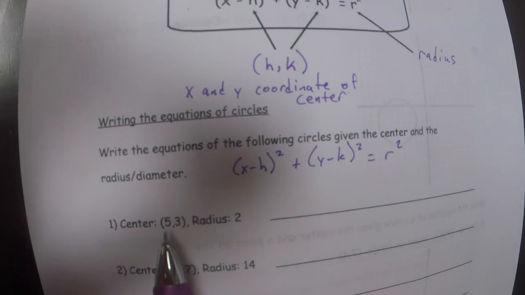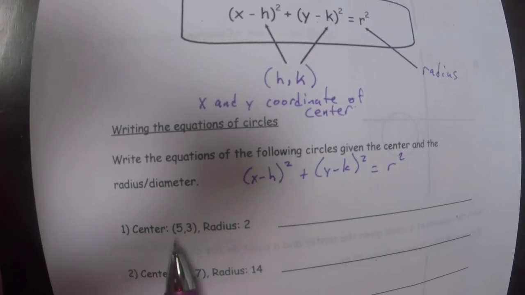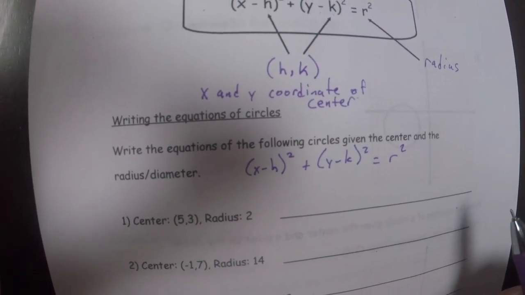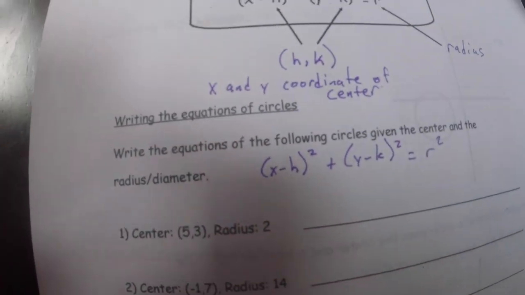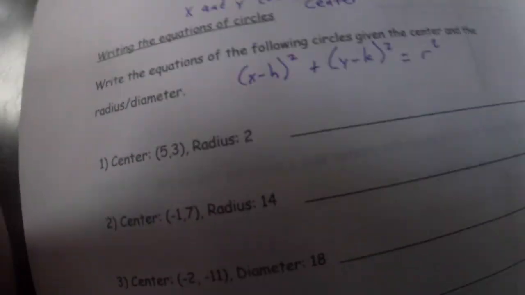All right. So the center in this case is (5, 3). So where's my pink pen? My wife stole it from me. Son of a bee sting.